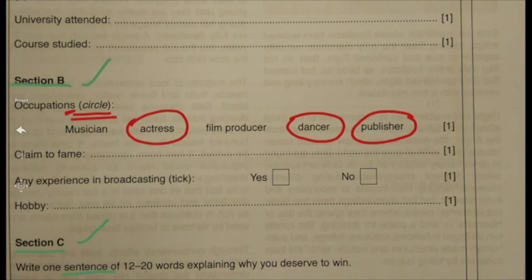And then we go to the next one. It says any experience in broadcasting, and this time around it says tick, which means that we are no longer circling, but we are now ticking. So we have to tick the answer. So any experience in broadcasting. So here the answer is yes or no. If there is experience in broadcasting, you're going to tick in the box yes. Don't cross. The instruction says tick. Do not circle. The instruction says tick. So make sure you follow the instruction.